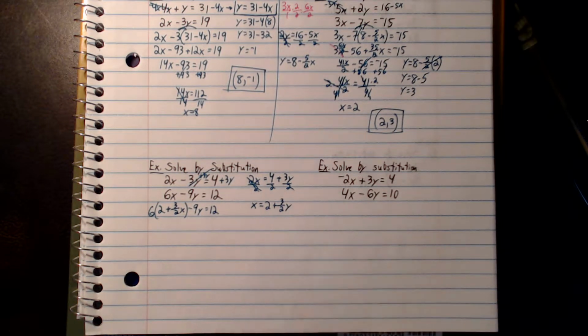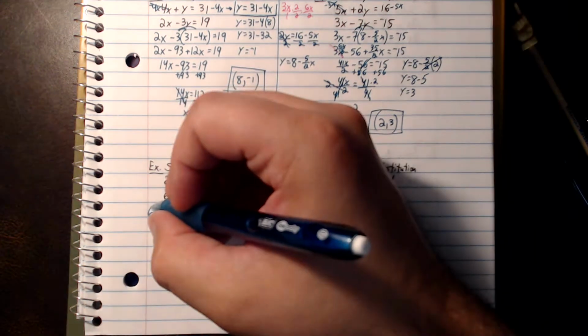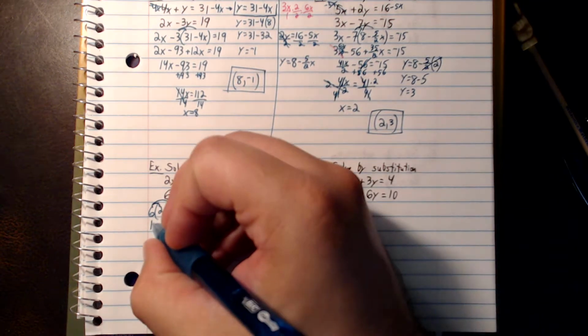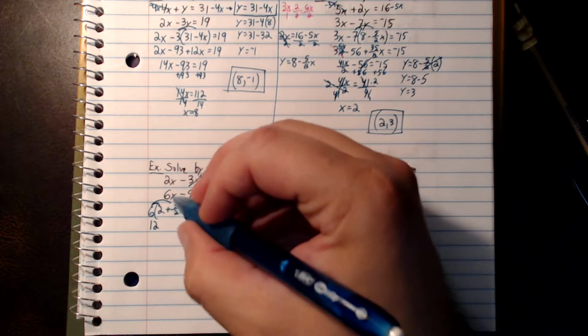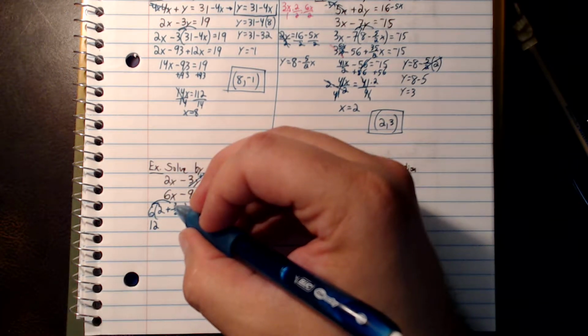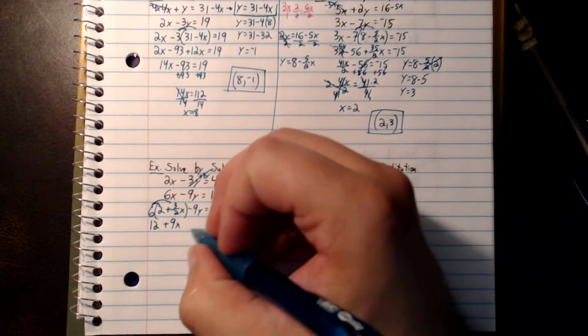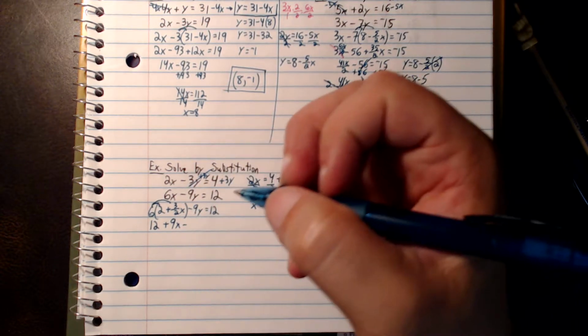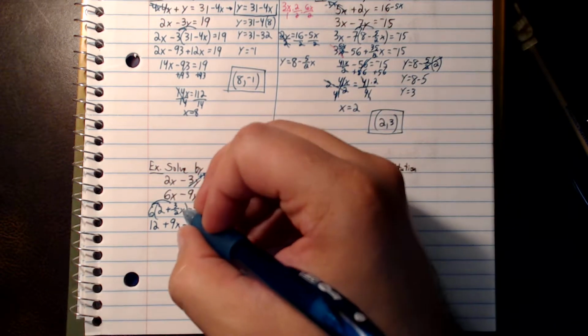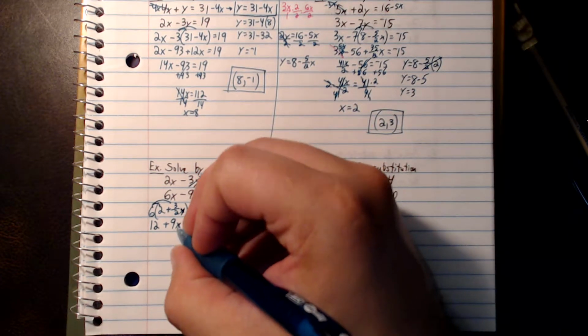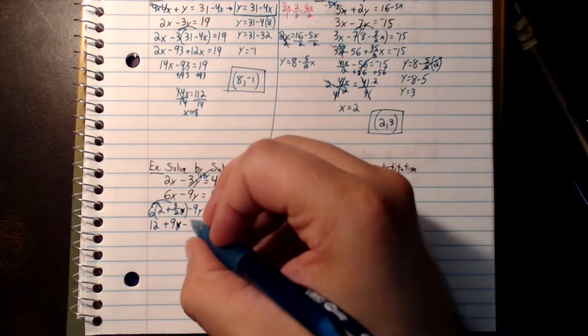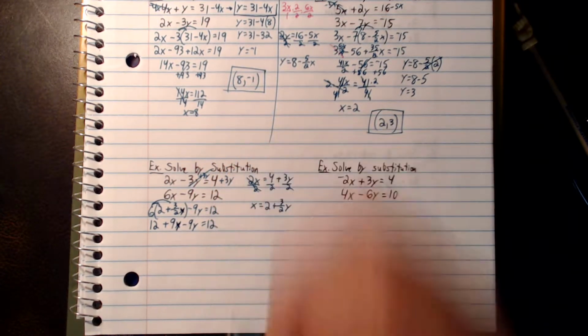I'm going to keep an eye on that for later. Here we'll distribute. 6 times 3 is 18, divided by 2 is 9. Oops, that's a y, not an x. I'm sorry, y. Minus 9y equals 12.